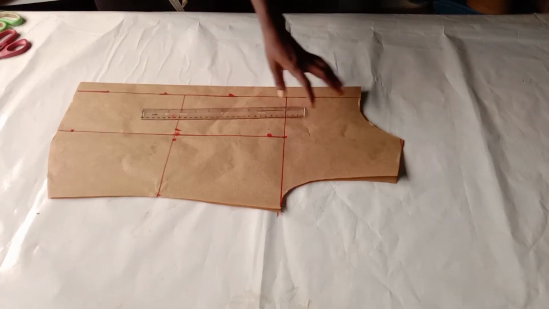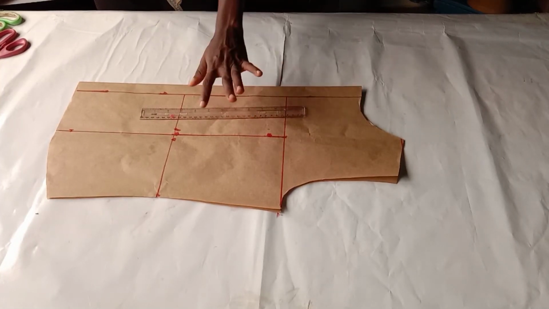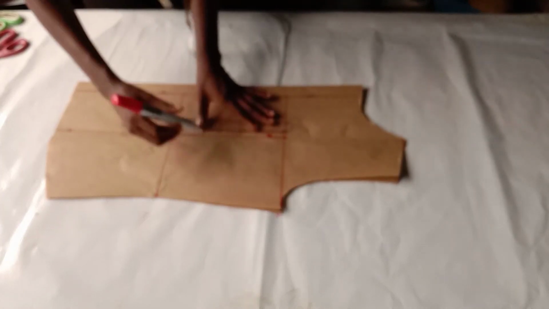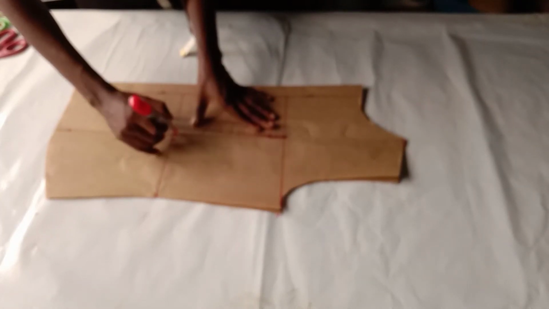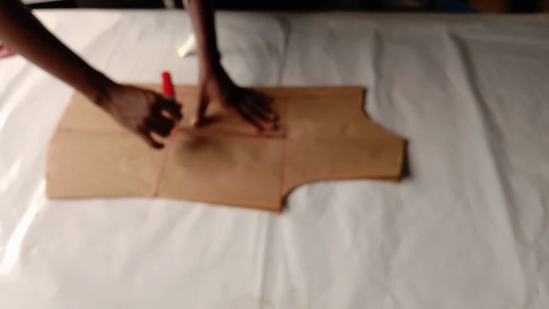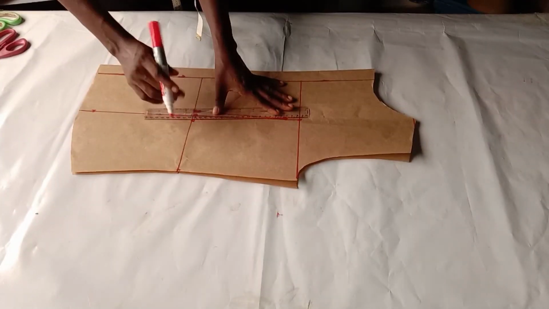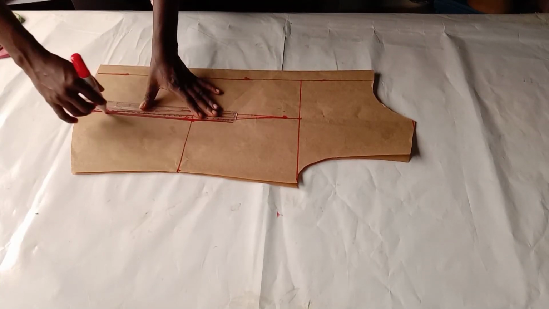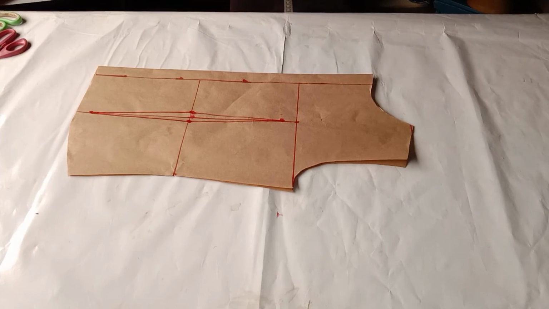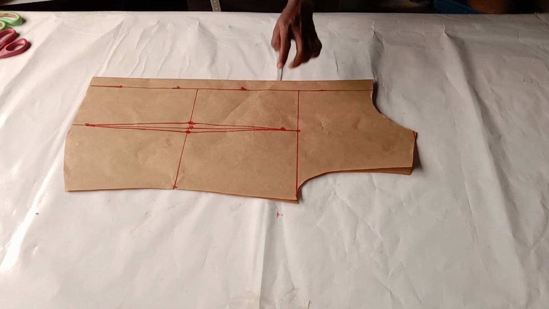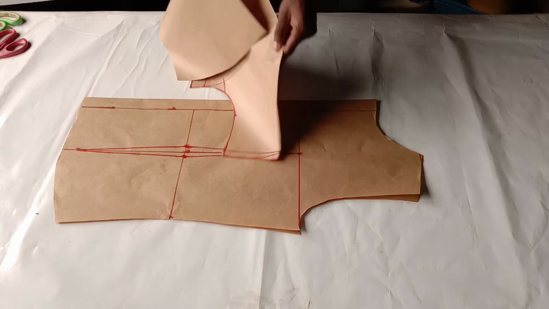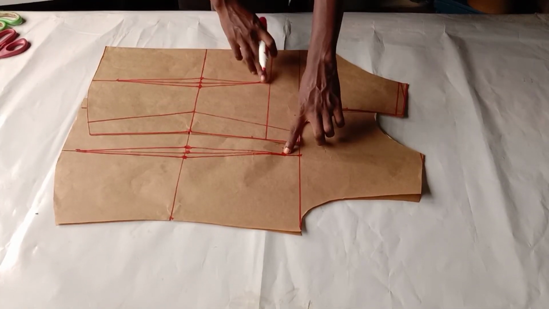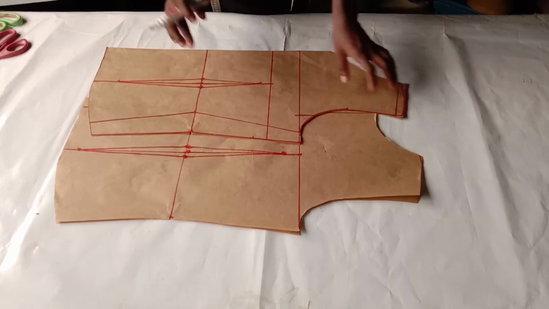So the back dart length is always longer than the front length. So I'll connect my dart in like manner. So that is that. Can you see our dart? You can see the difference to the front dart. You can see that it is longer. Longer than the front dart.